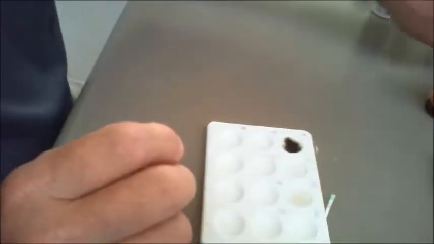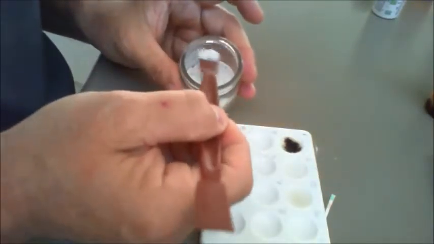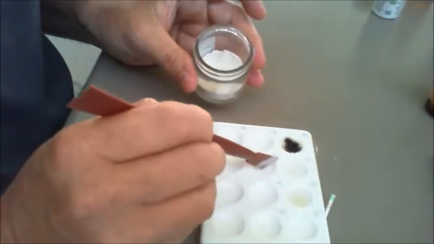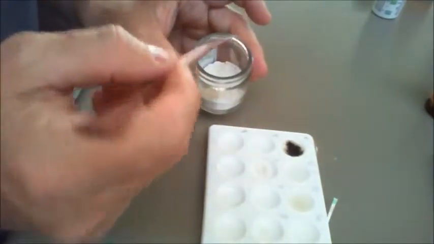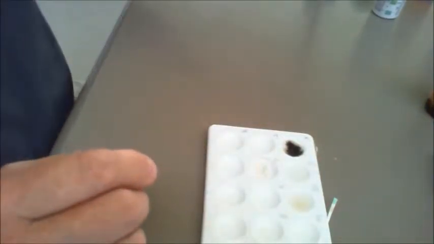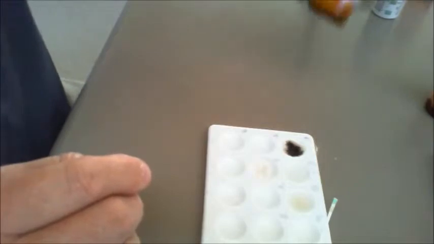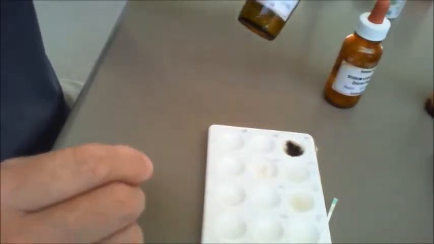The third test is for a substance, protein, and again I've got a little bit of protein here. And for that we use a test called biuret, which basically involves two substances. One is copper sulfate.